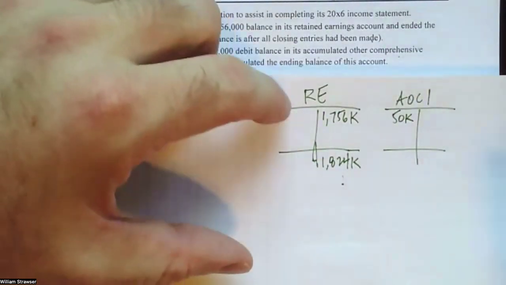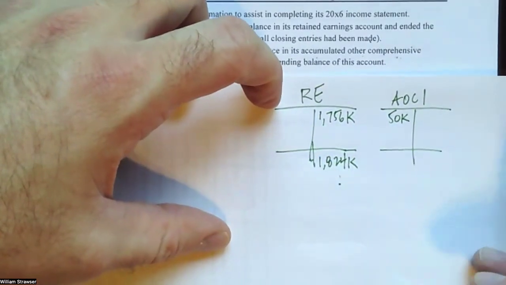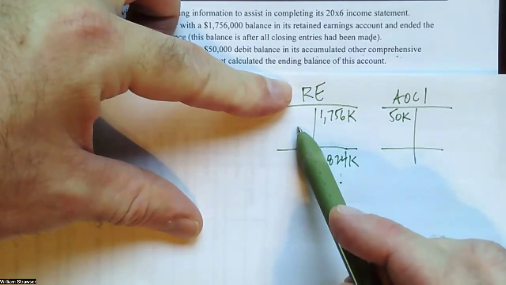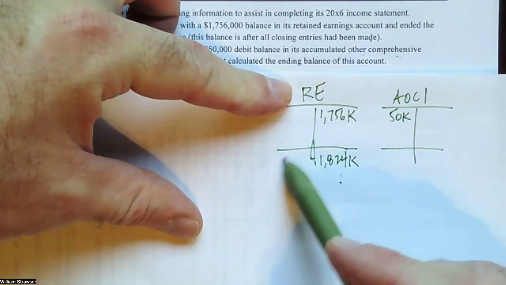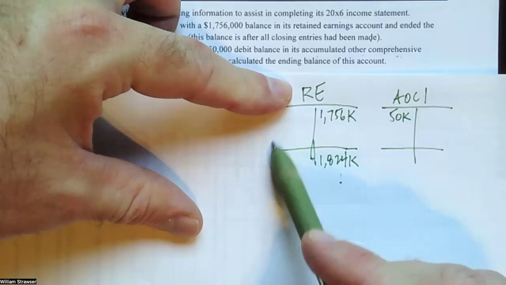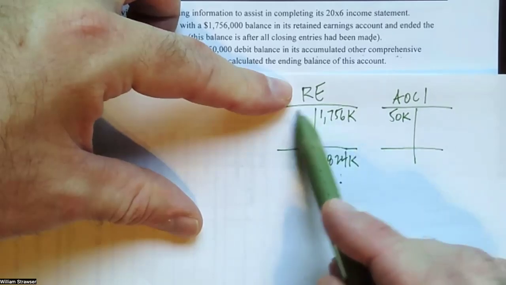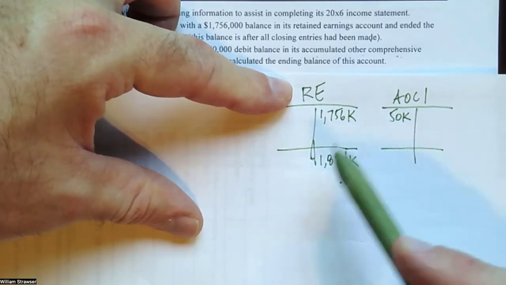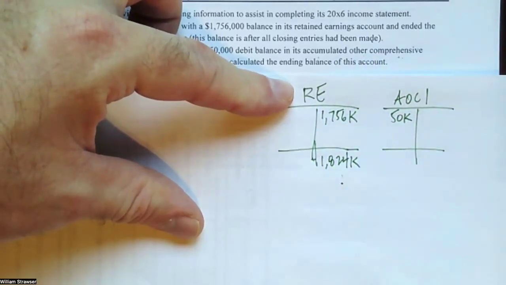If retained earnings has a consistent debit balance over time, this is a company in trouble, because it indicates we've been closing a lot of net losses into retained earnings. So companies can have debit balances in retained earnings, but it doesn't tend to be persistent. If it is, they liquidate and go out of business.